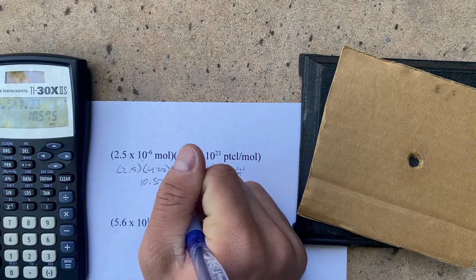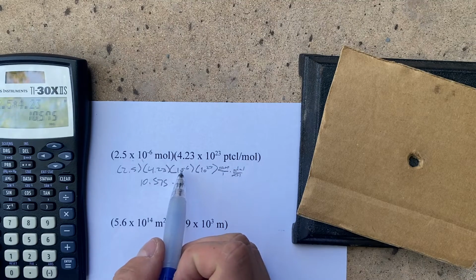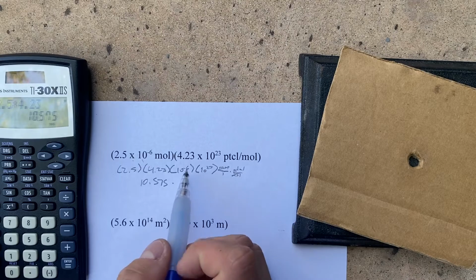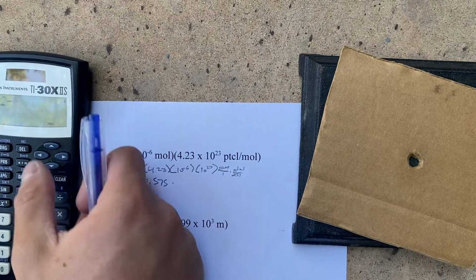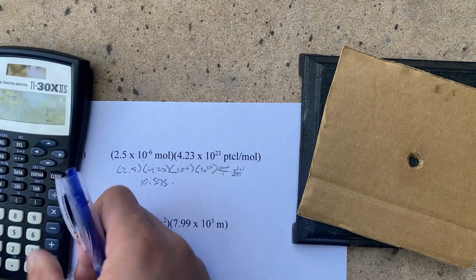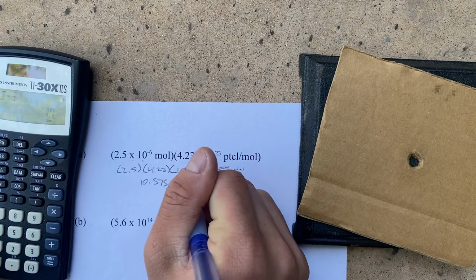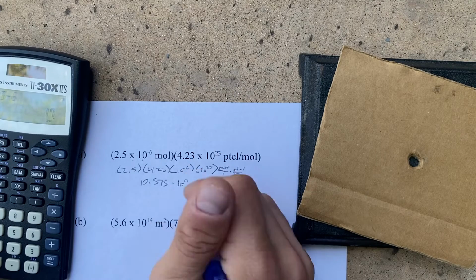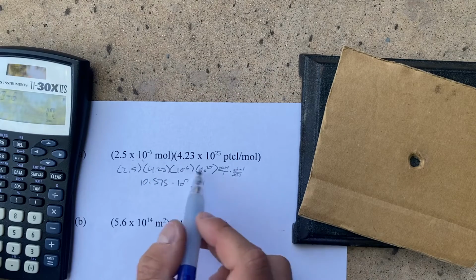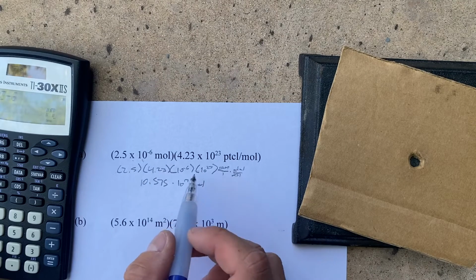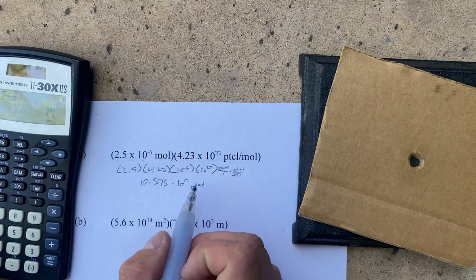10.575. And then since we're multiplying these two exponents with the same base, we have to add. So -6 plus 23, so it's going to be 10 raised to the 17th. Bring down our units, particles. So now you've multiplied that, and you've multiplied that together, and by adding the exponents, the -6 and the 23.